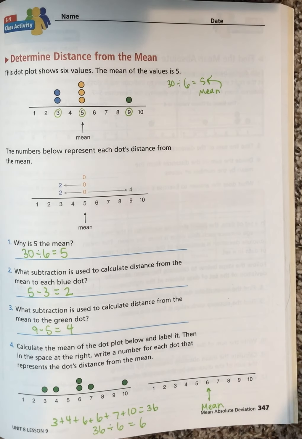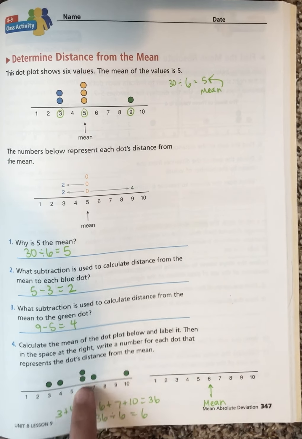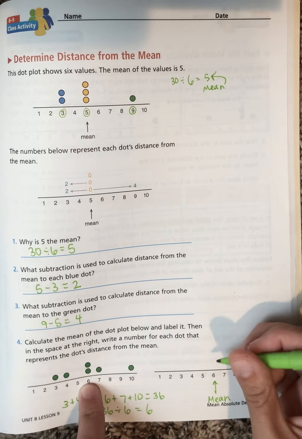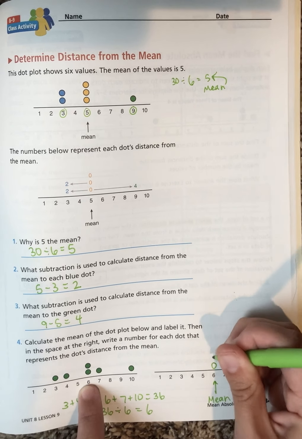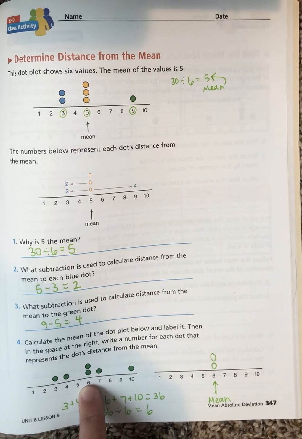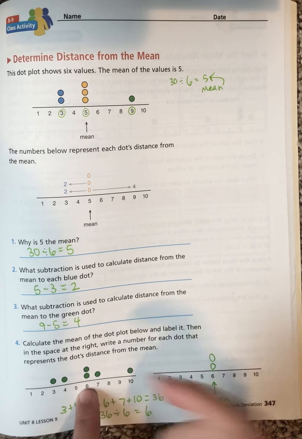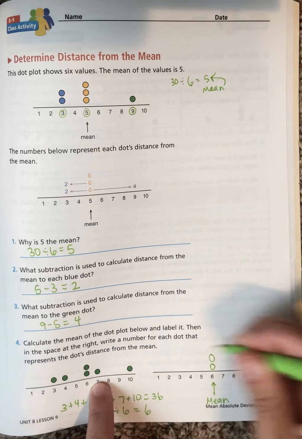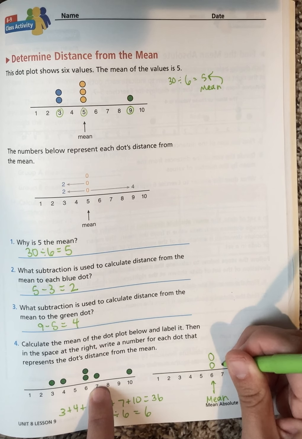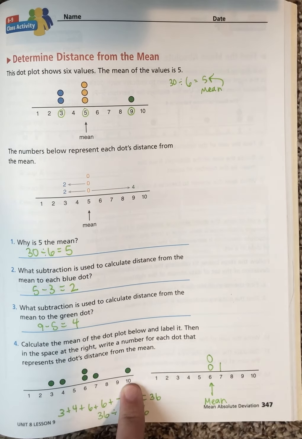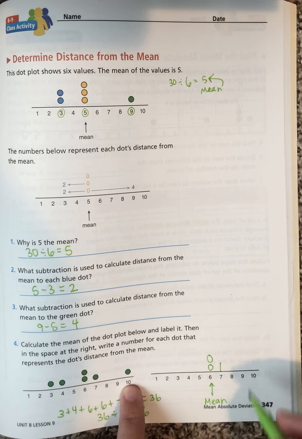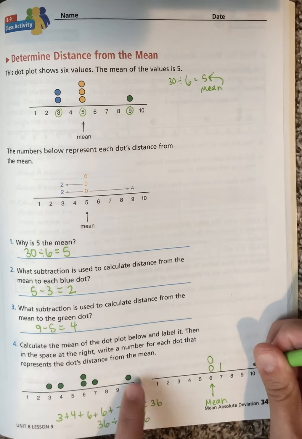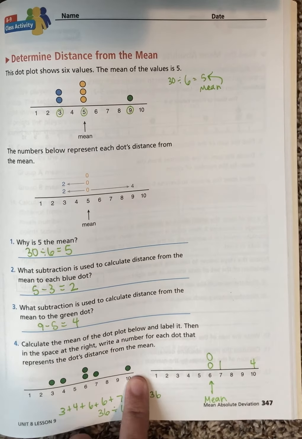So we're going to replace these dots. 6 is the mean. So how far away from the mean is 6? 0, because it is the mean. There's no distance from the mean in those 2 dots that are here. How far away is the number 7? Well, there's only 1 dot there, so we only need to write it 1 time. It's 1 away. How far away is the number 10 from the mean of 6? Well, 10 minus 6 is 4. So we're going to replace this dot with the number 4.